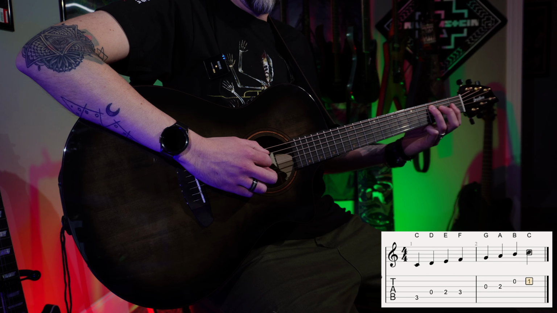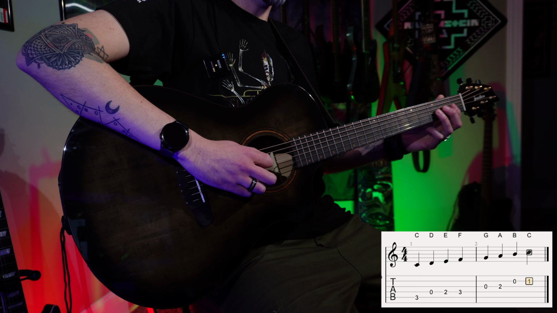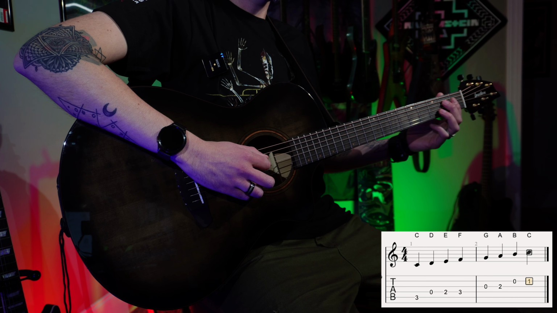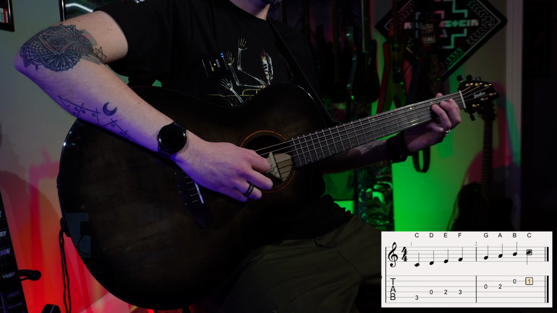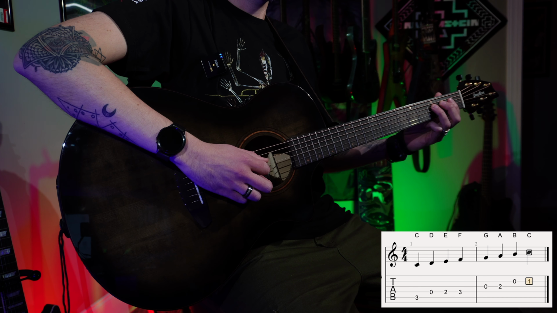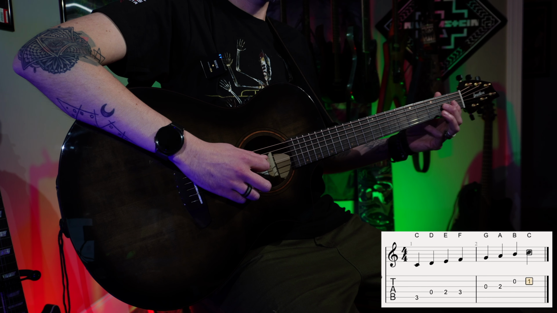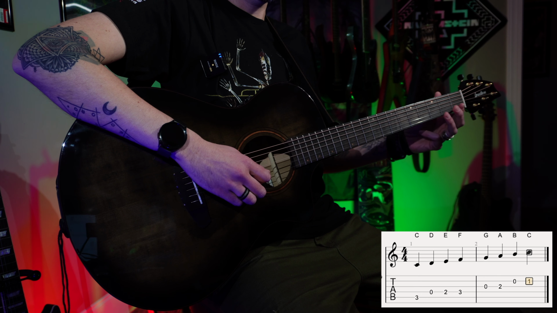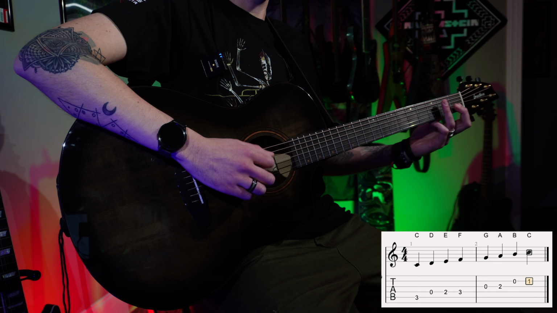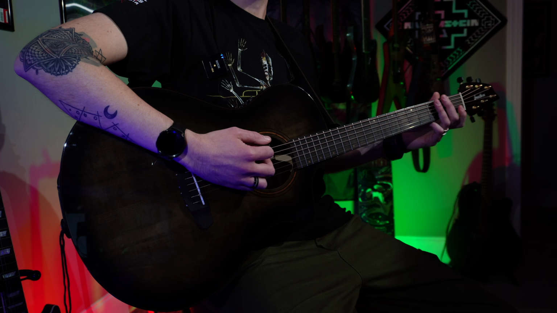Here's your downstroke. Next, fourth open. Then next, fourth second fret, then next, fourth third fret, then open, then second, then open, then first. Okay, so upstroke, downstroke.